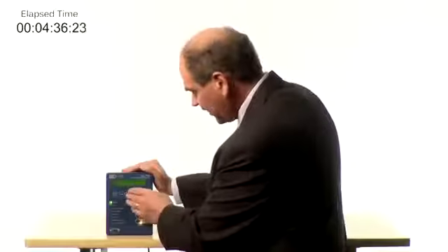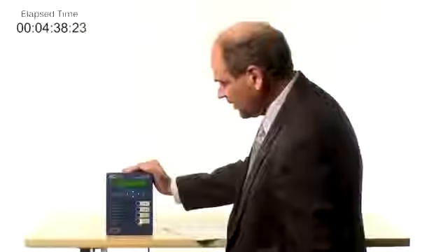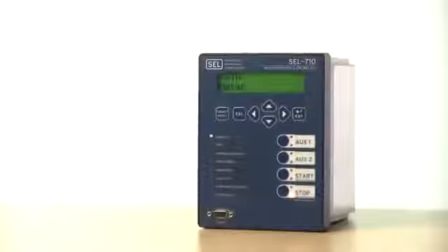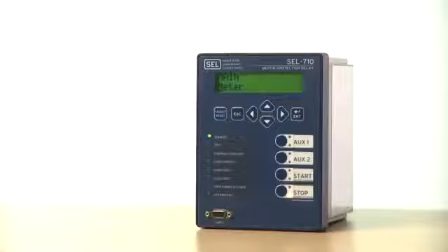Okay, then it's going to ask if I want to save all of those changes, and I do want to save those. The relay will blink, it'll save the settings, and that's it, we're ready to go. That's all you need to do to program the SEL 710 motor protection relay to be up and running and protecting your motor on your system.